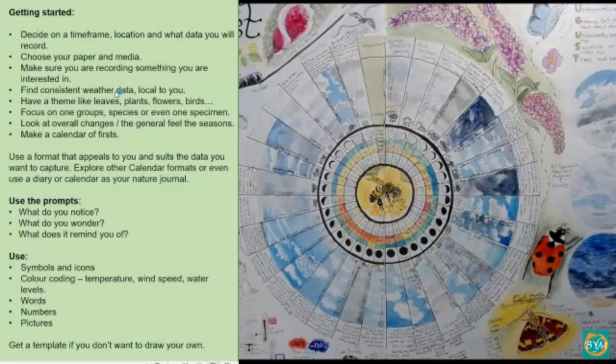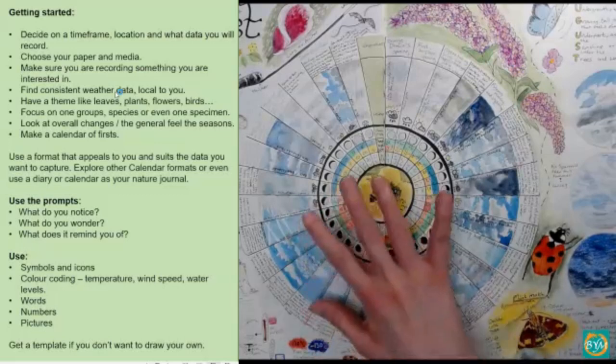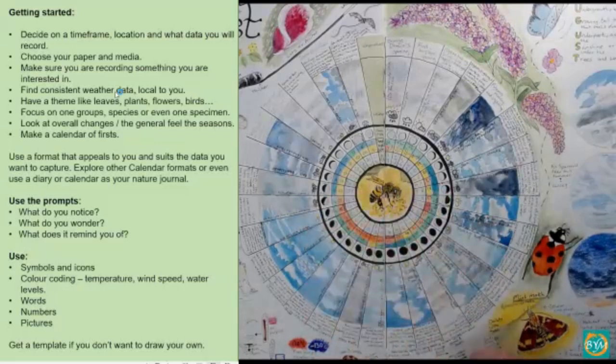Right. Now, the other thing is to use a format that appeals to you and suits the data that you want to capture. So we can have a look in a minute at different calendar formats. You could even use a diary as your journal instead, and you can explore all the same data that we're putting in the wheel, but in a different format, if that suits you better. There's no right or wrong, so it's something else to consider.